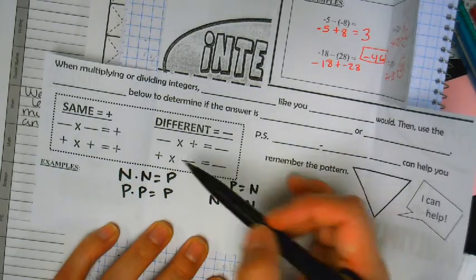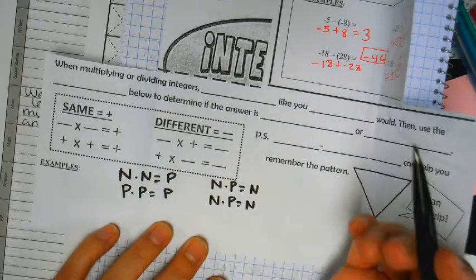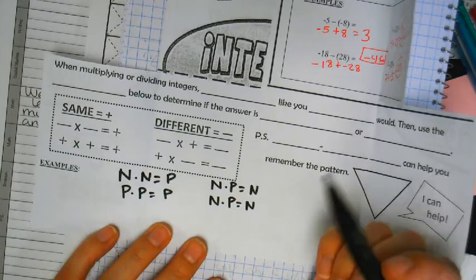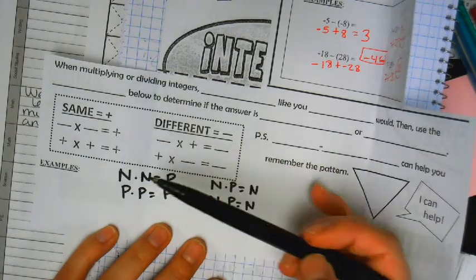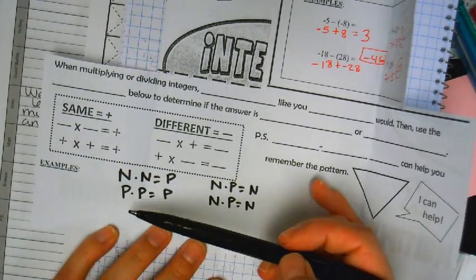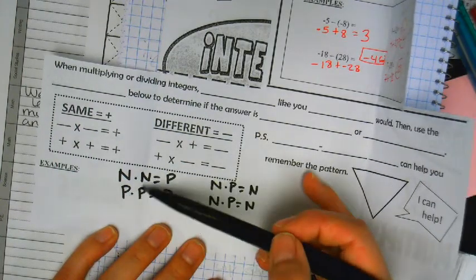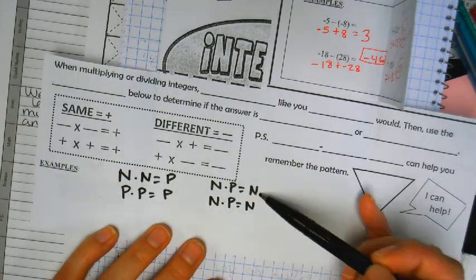I'm not loving this little fill in the blank. I don't think it's very useful, actually. So maybe this is a little bit more useful. Here's a visual representation. Negative times a negative equals a positive. So again, if they're the same sign, it's a positive. If they're different signs, a negative, right?